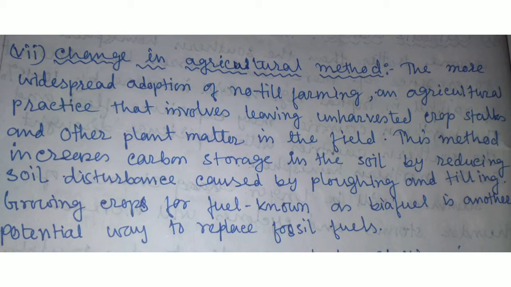The more widespread adoption of no-till farming, an agricultural practice that involves leaving unharvested crop stalks and other plant matter in the field. This method increases carbon storage in the soil by reducing soil disturbance caused by ploughing and tilling. Growing crops for fuel, known as biofuel, is another potential way to replace fossil fuels.